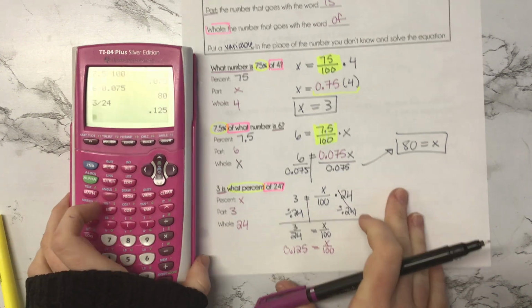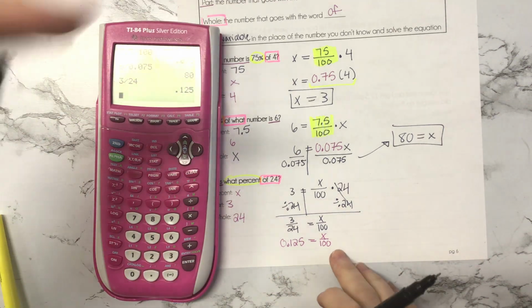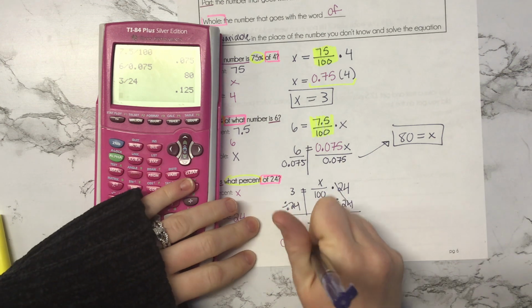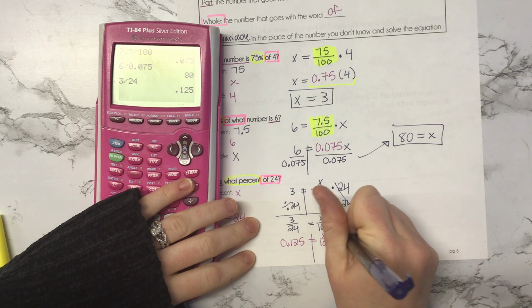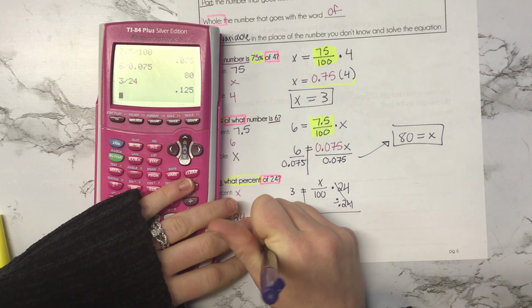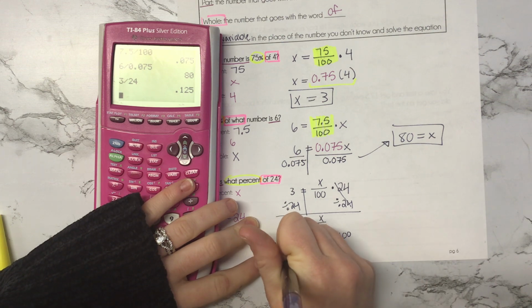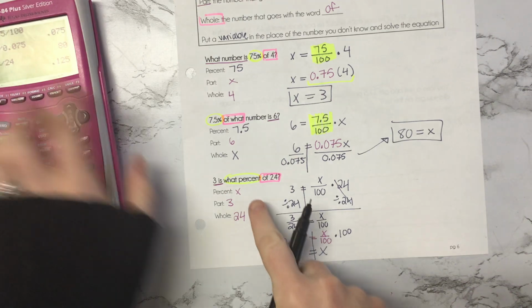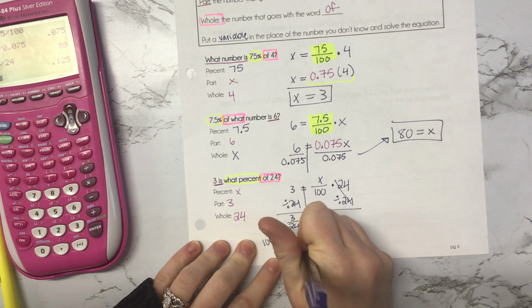Okay. All right, then I need to solve for x. X is being divided by 100. So to solve, I'm going to do the opposite thing and multiply by 100. You get 12.5 equals x. And since we were looking for a percent, I need to put a percent sign.